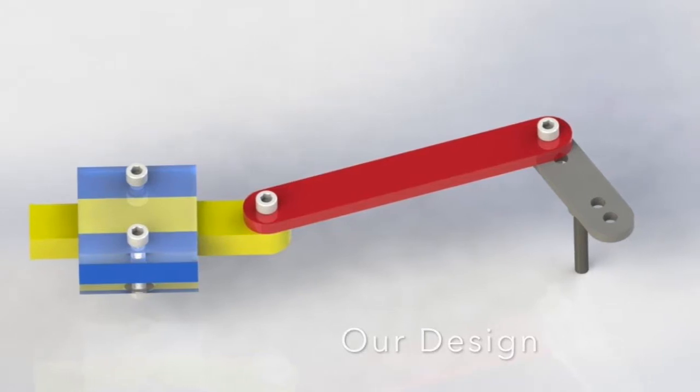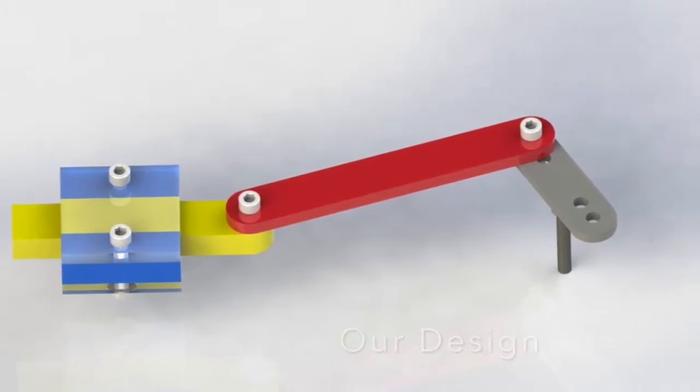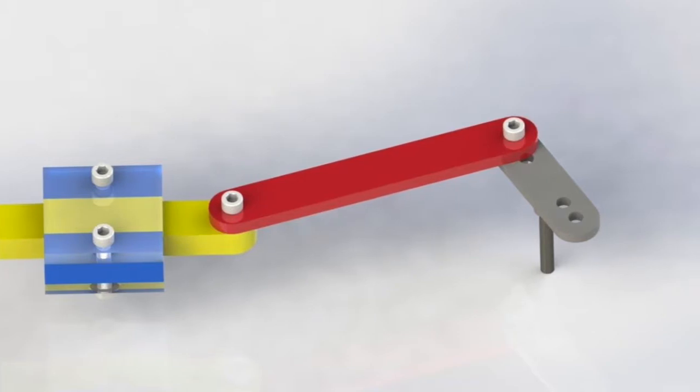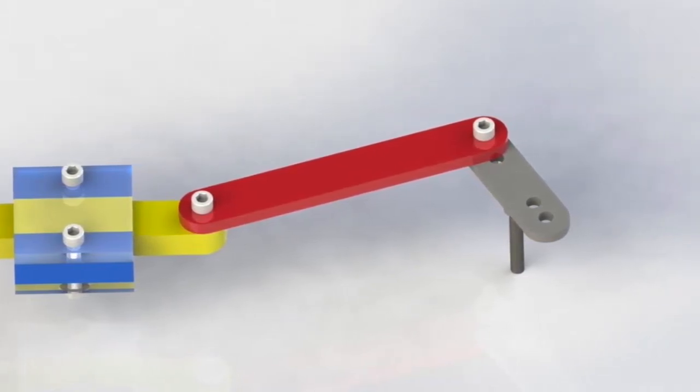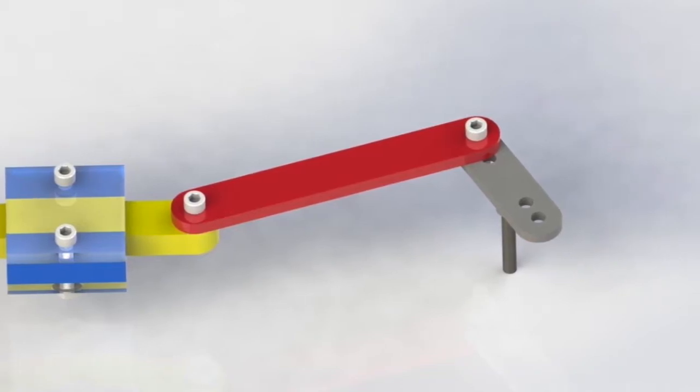you have a red arm that attaches to the gray motor arm, and that red arm attaches to a block peg that's yellow, and it can slide through that.